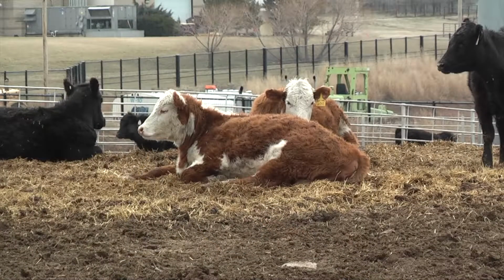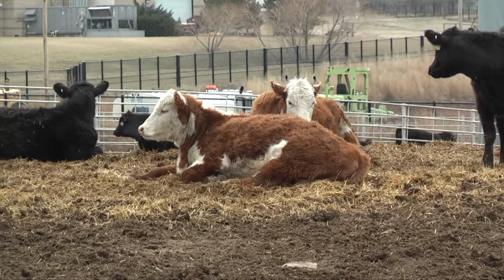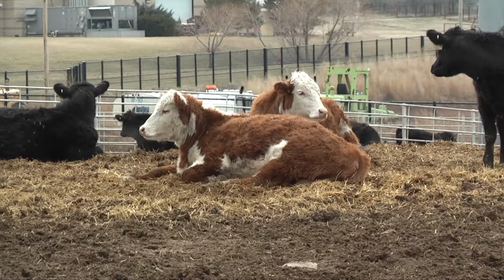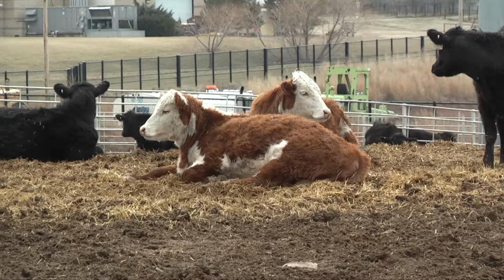Why is that important? Because the same mechanism that the body uses to erase or remove a viral infection from the body is exactly what happens when we vaccinate for a virus. So whether it's a killed vaccine or a modified live or an intranasal, if we don't have an animal with a functioning immune system, we will not have a functioning immunization.